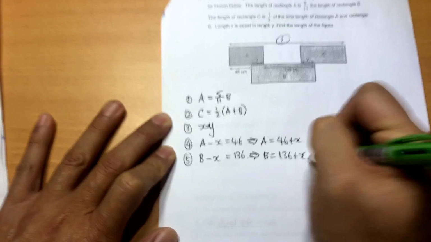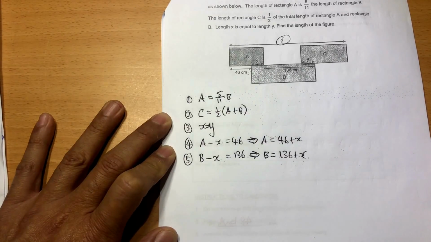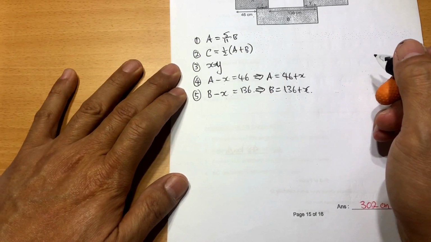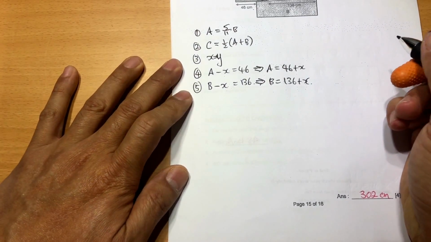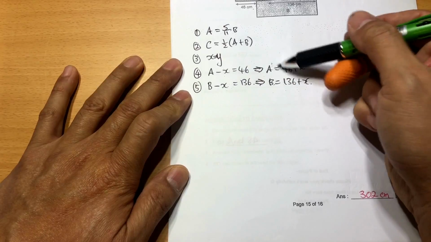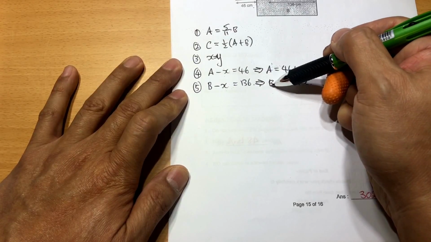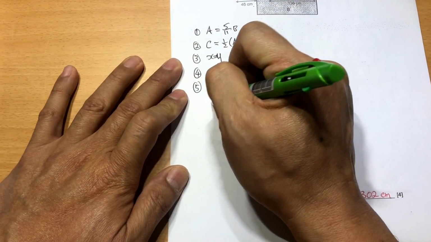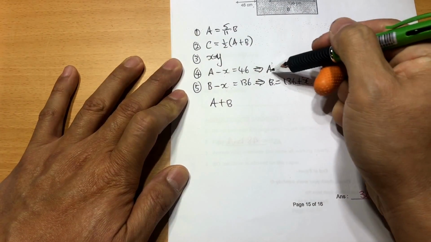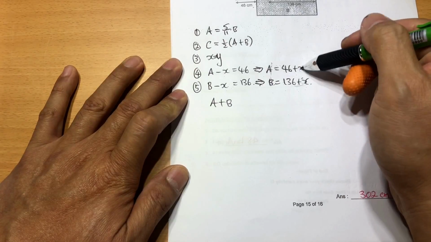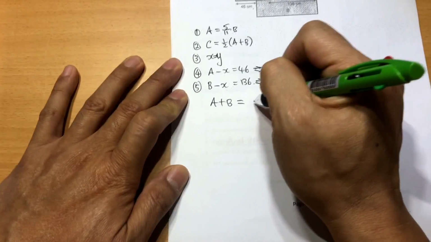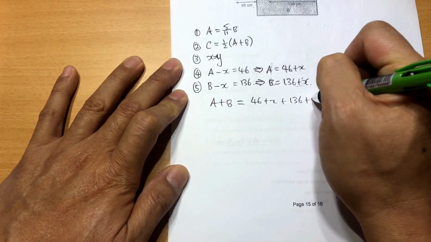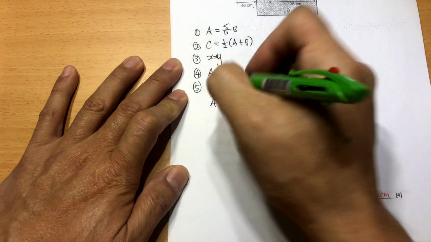Let me just move this up a little bit so we have some space. Let's add these 2 together. A plus B is equal to 46 plus x plus 136 plus x. Let's simplify that.